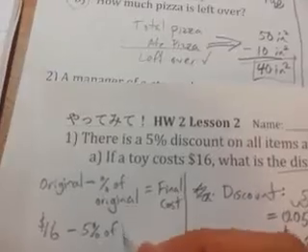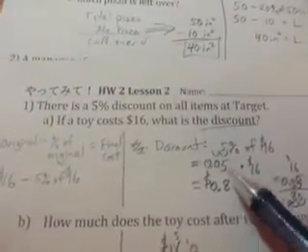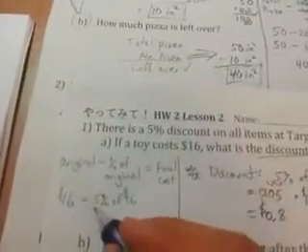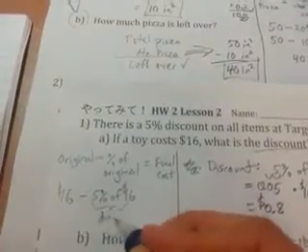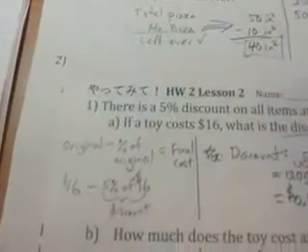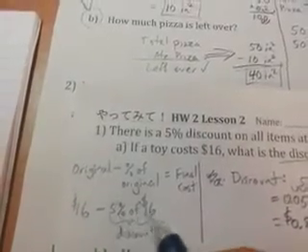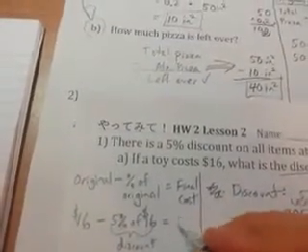5% of the $16. That's what we calculated over here before. The discount was 5% of 16. So that's what this is, the discount. So the original minus 5% of the 16 will give me my final cost.